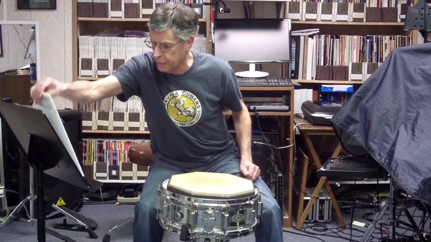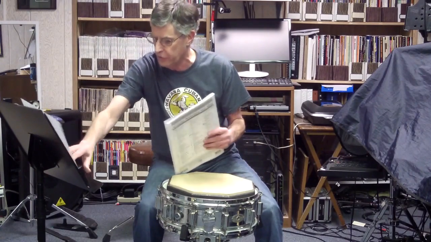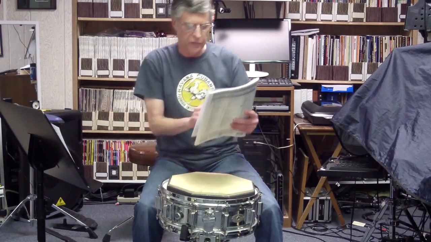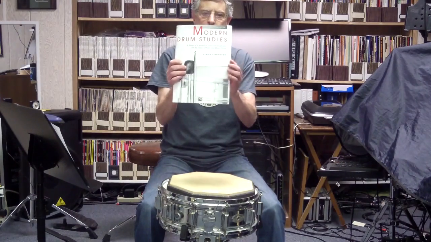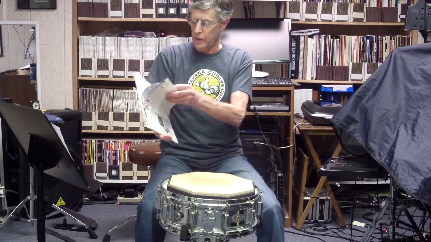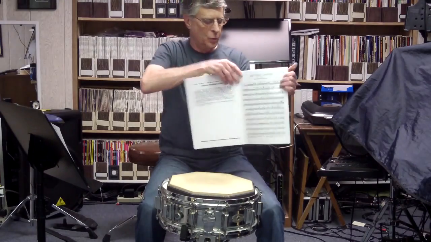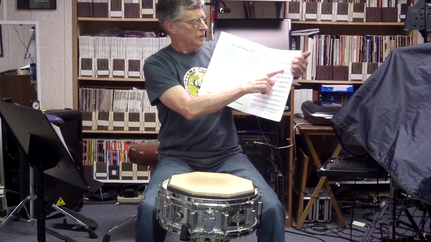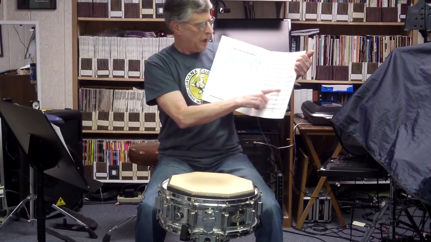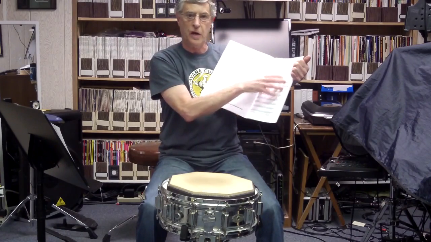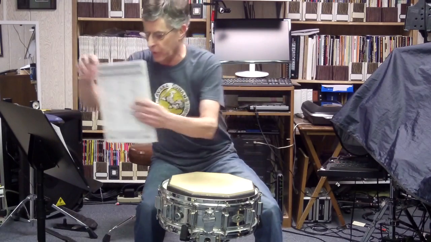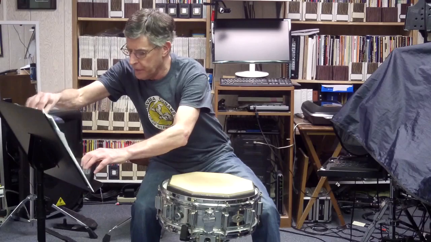The book that I worked out of for a number of years to help reinforce this concept was a book by Simon Sternberg called Modern Drum Studies. And within the book, it's got a lot of exercises with various subdivisions of rolls that you can apply this to. And you can read this in both cut time and in 4/4 time. So give that a try.